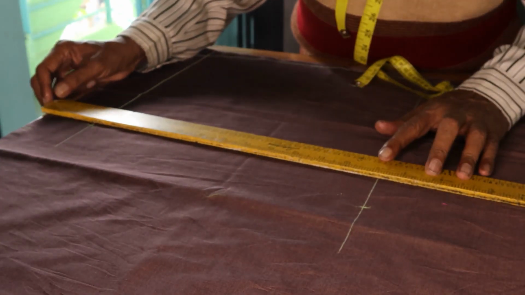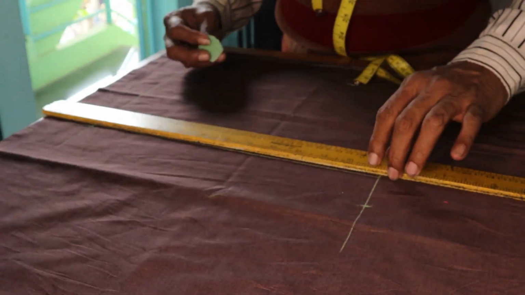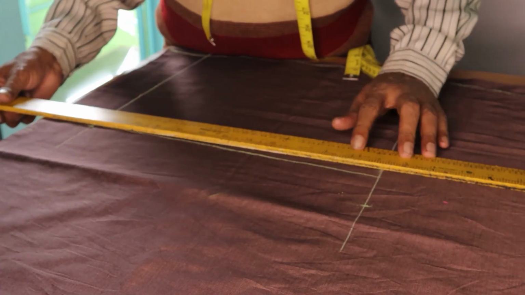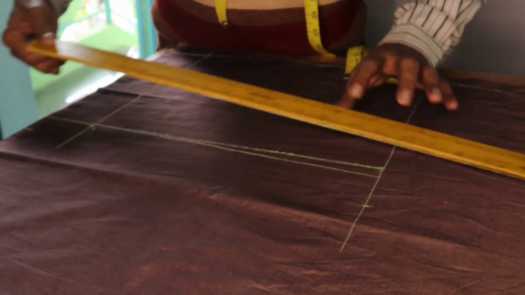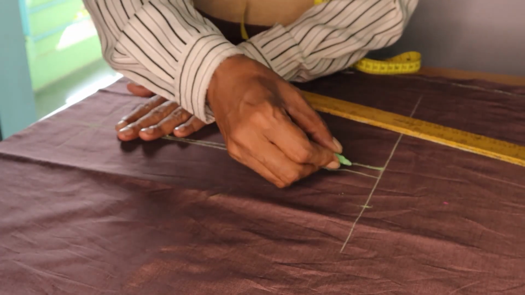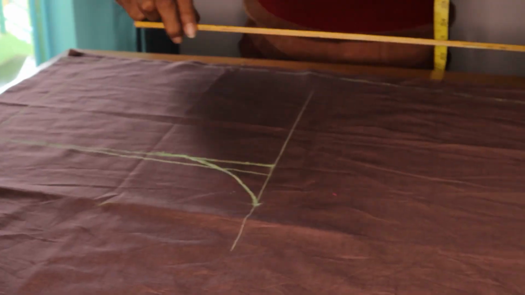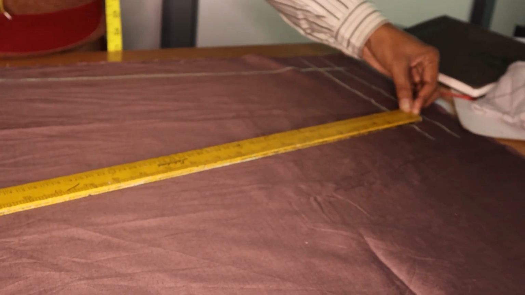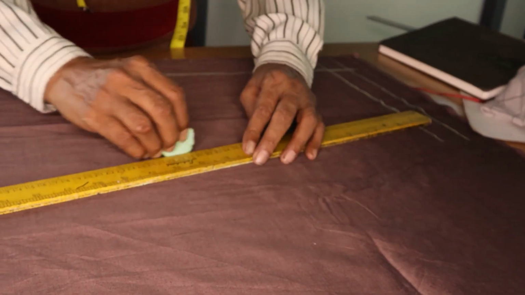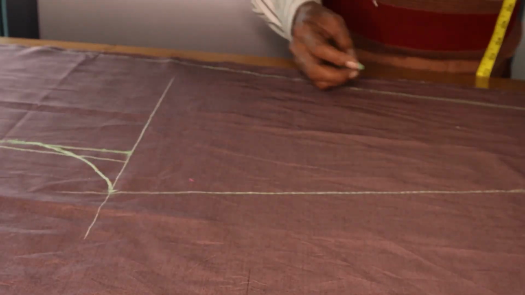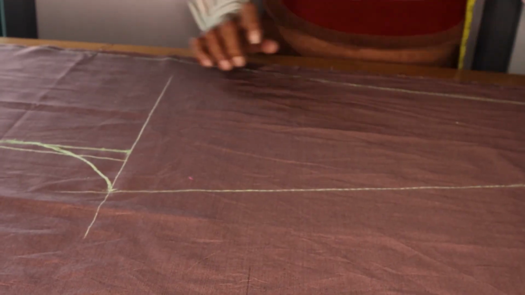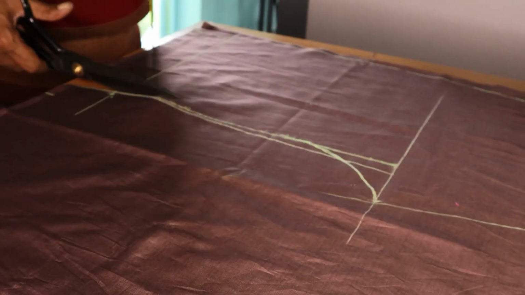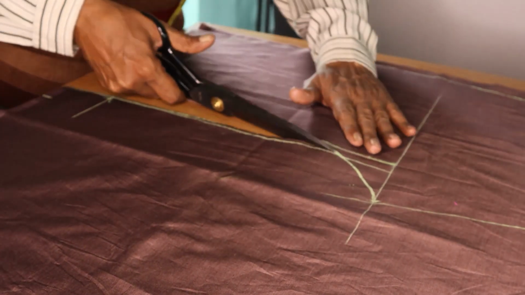Then from the waist draw the straight line. Actually in this we are taking bit inner. Why? Because the customer's butt is very small. Okay, that is the reason we have taken much inside. Then from the bottom loose to the fork you have to draw the straight line. So this is the measurement.